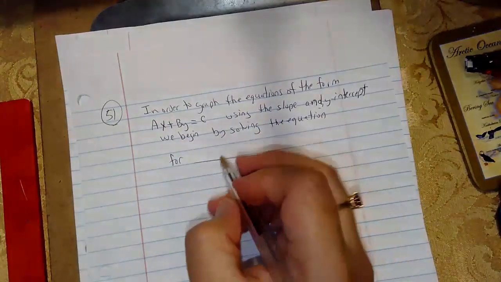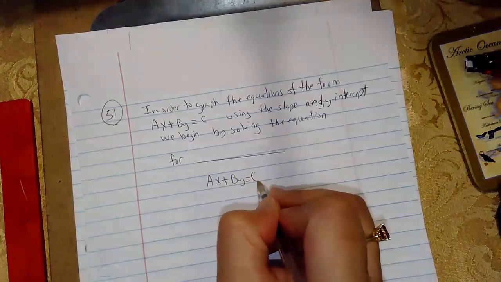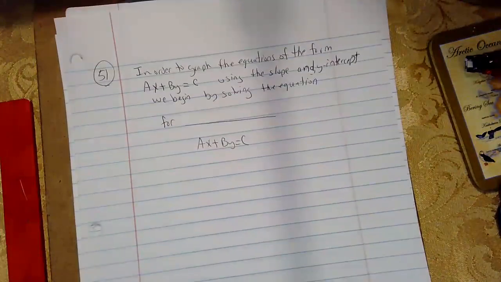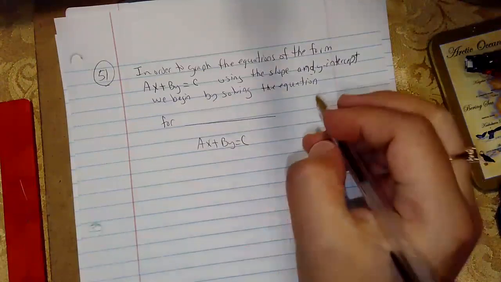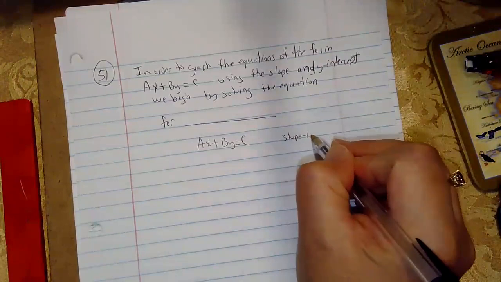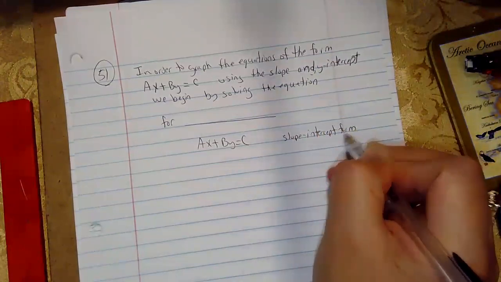Okay, so let's see, ax plus by equals c. So in order to graph the equation of the form using slope and intercept, okay, so that's called slope intercept form.